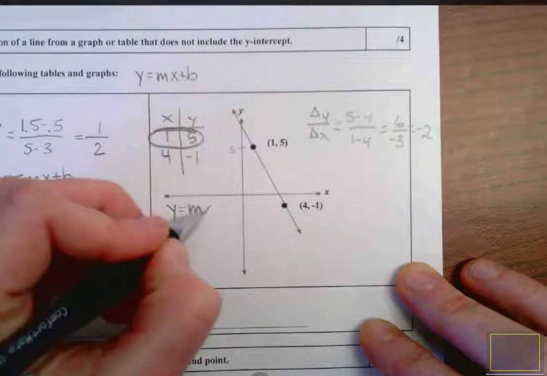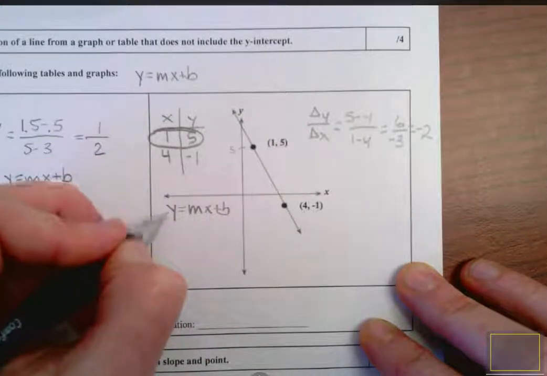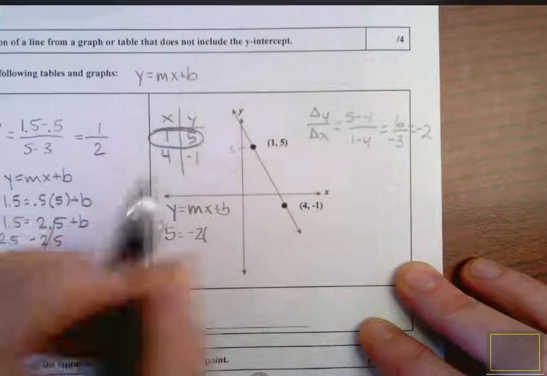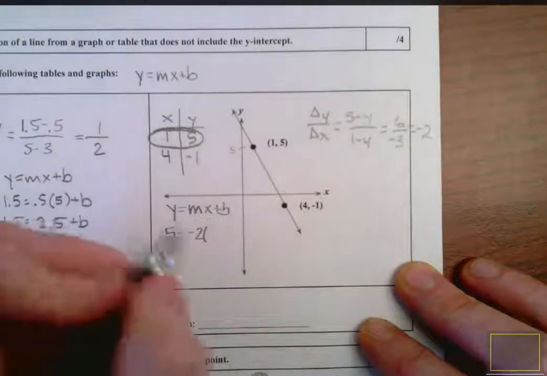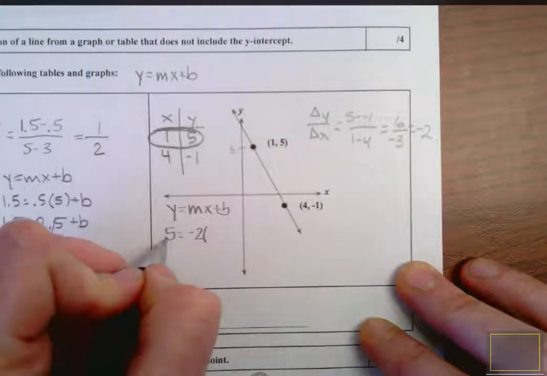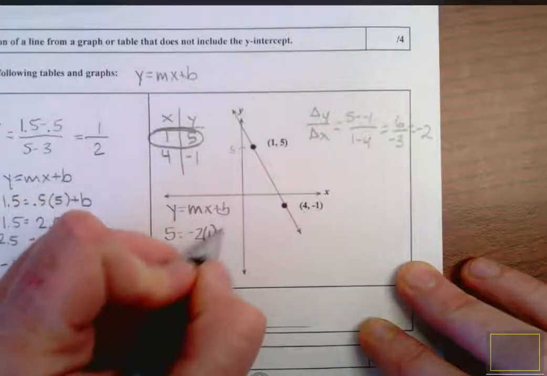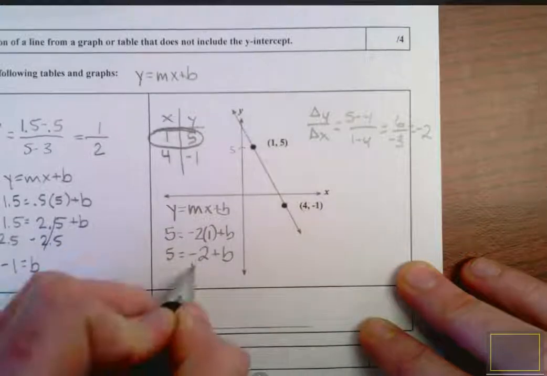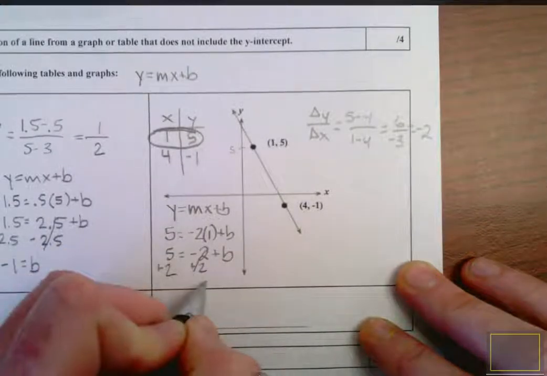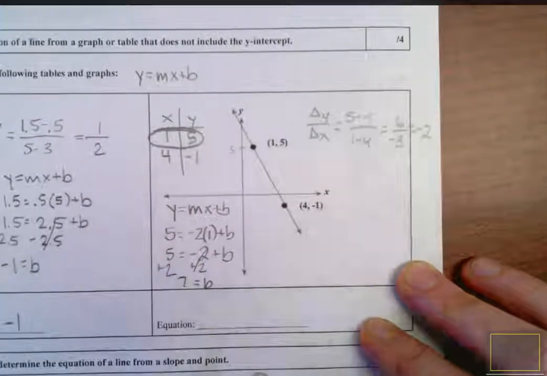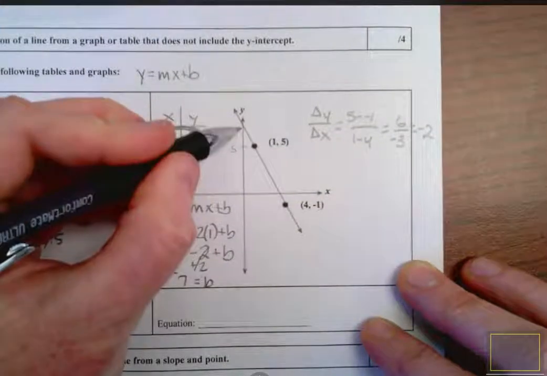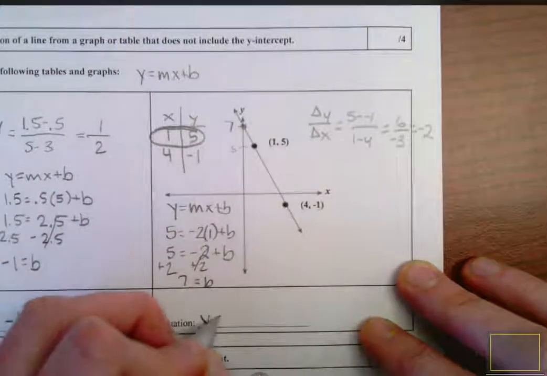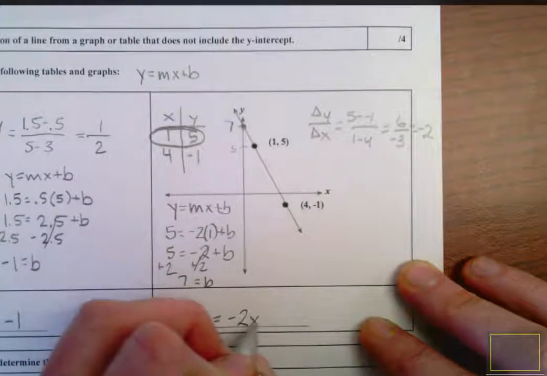y equals mx plus b. My y is 5. My m is -2, what I just found, -2. My x is 1. If I use 5 for y, I have to use 1 for x. Solve for b. Add 2. So b is 5 plus 2, 7. Which makes sense, right? We knew that the y-intercept had to be higher than 5. So 7 looks about right. We have y equals mx plus b.